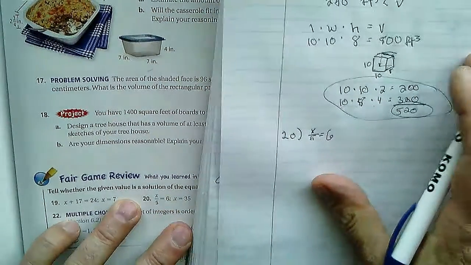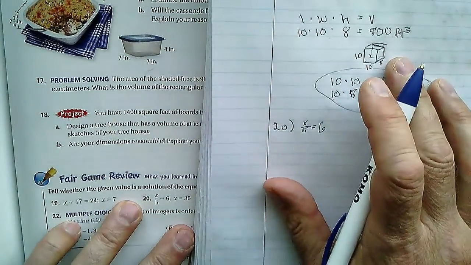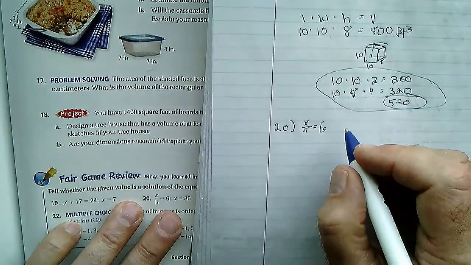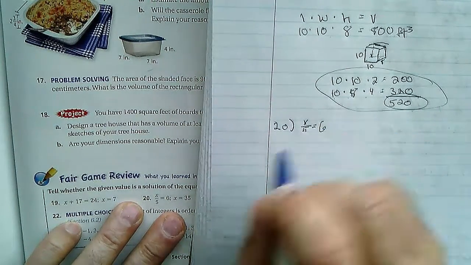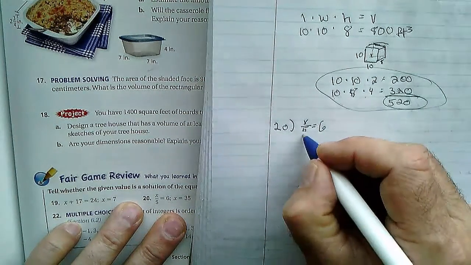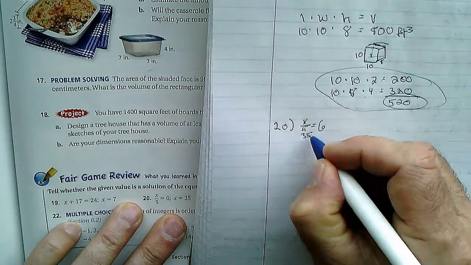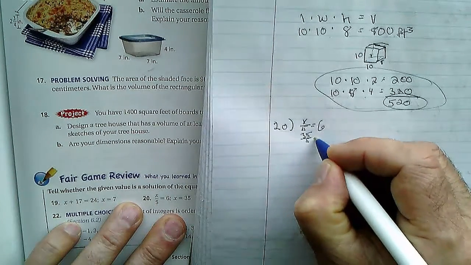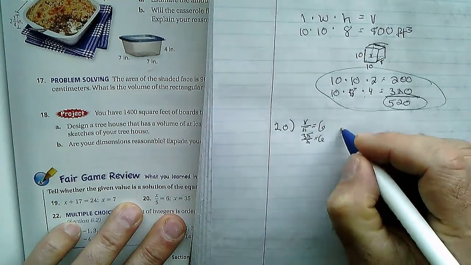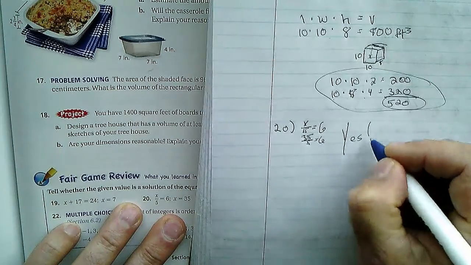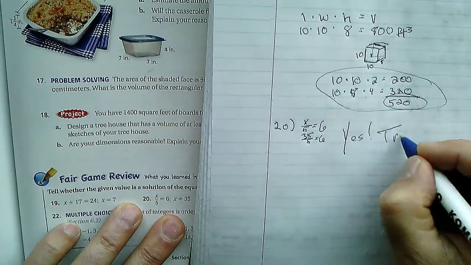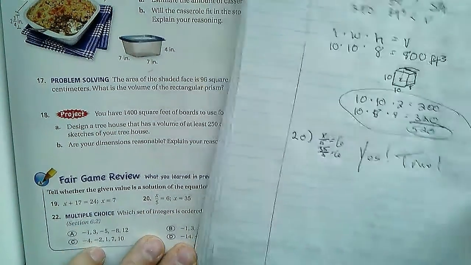And the only reason you're doing this is to learn it, not to get a mark in the grade book. That's just silly. So can I substitute 35 for X? That means 35 divided by 5 equals 6. And I know that that is true. Yes, true.